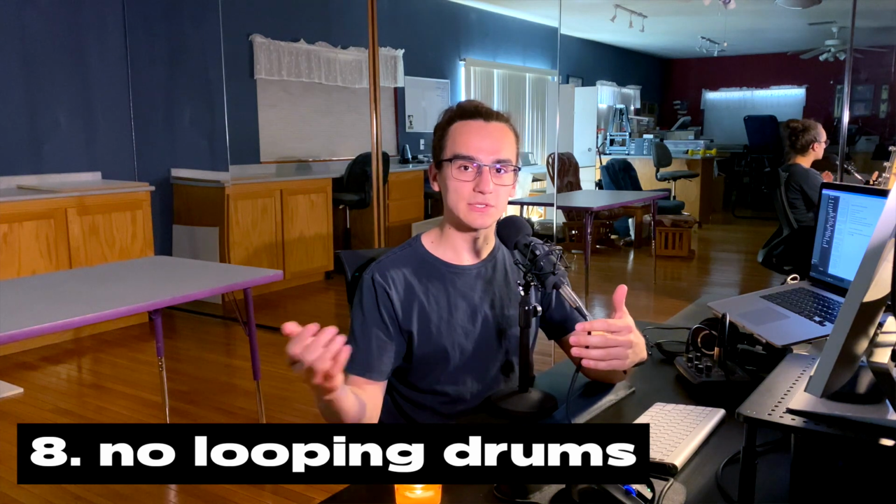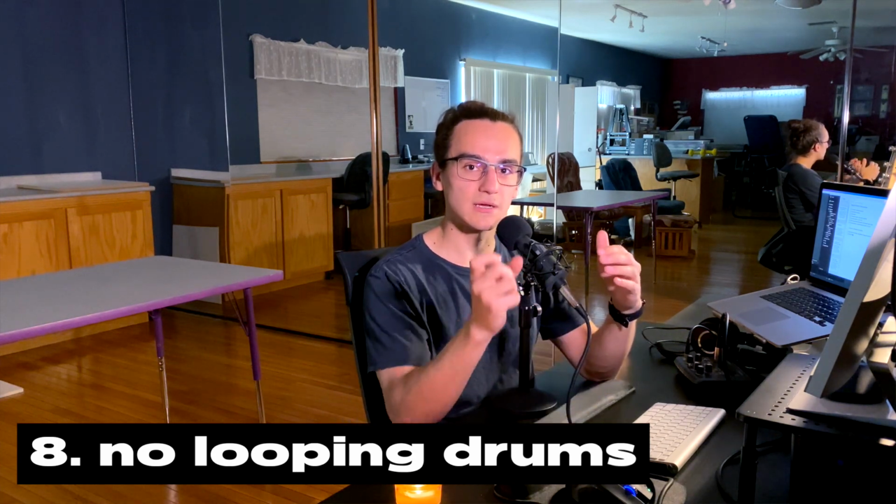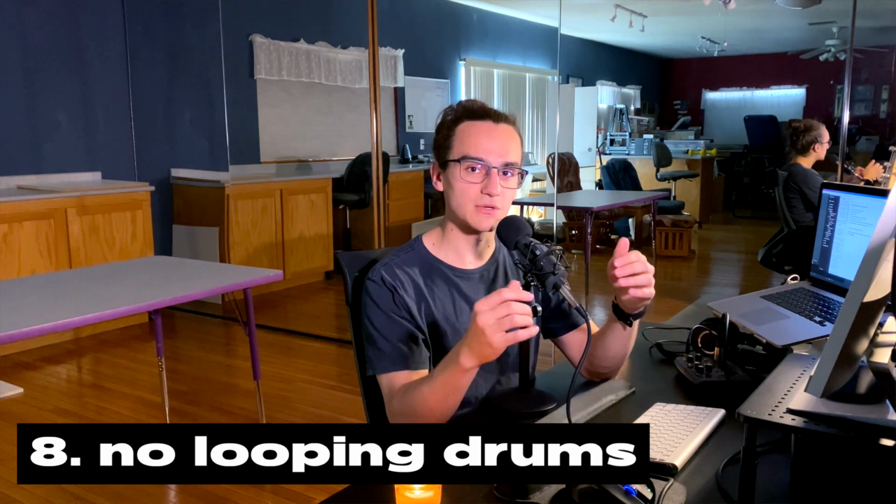So the next tip is more of a general tip for all music making, and this is to not have your drums loop. So what I do for this is to just cut out the drums in certain sections, just so it keeps it interesting.